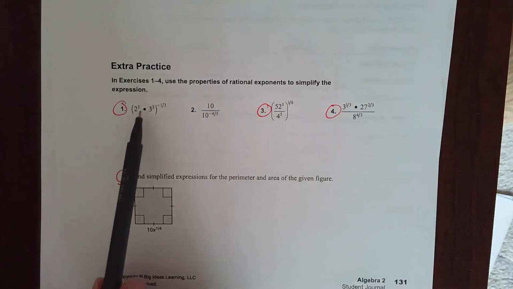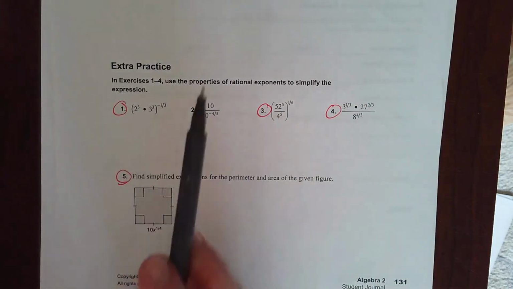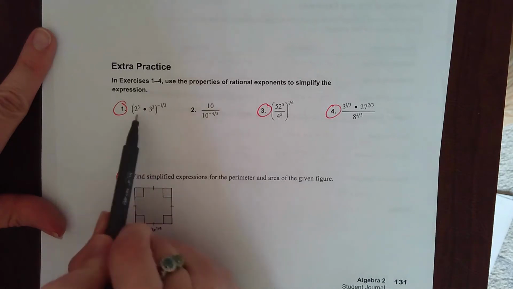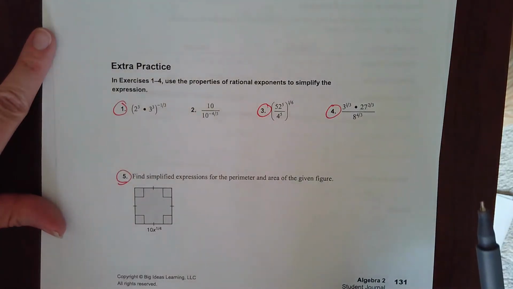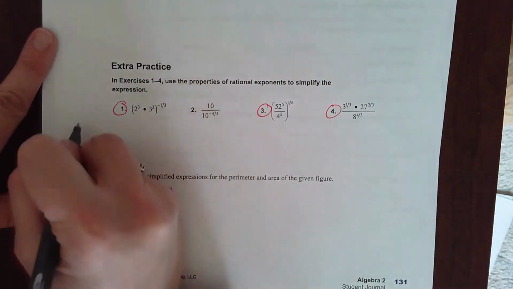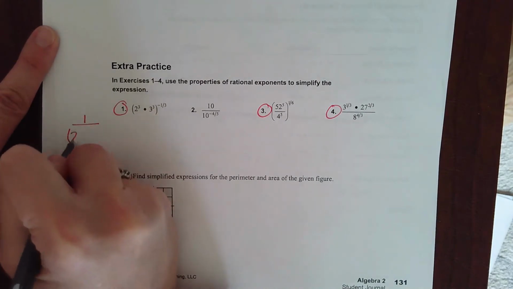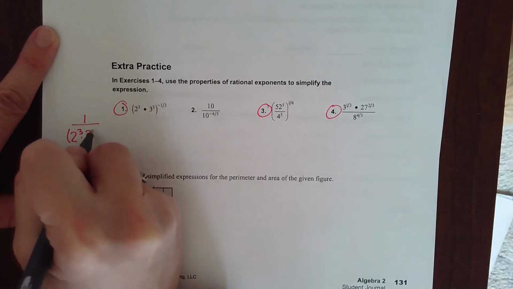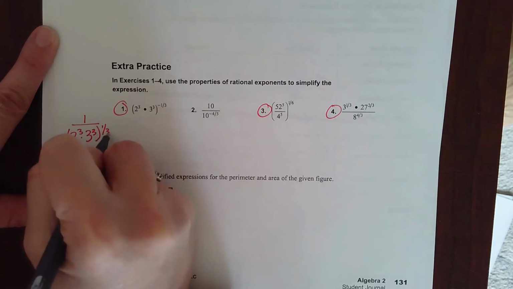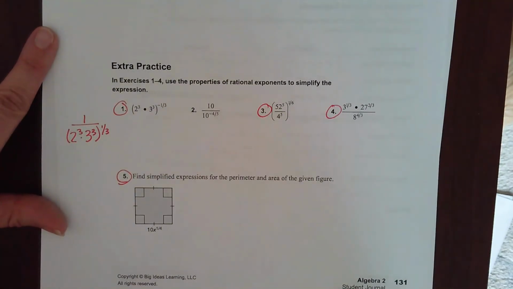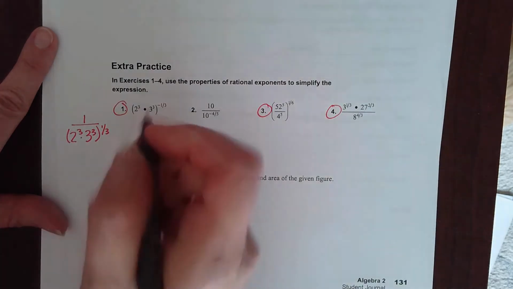All right, so this gets into a little bit of a combo problem. Notice you have a negative exponent here. Generally my first rule of thumb is to make these all positive. So I'm going to move this to the bottom of a fraction, making that a positive exponent.